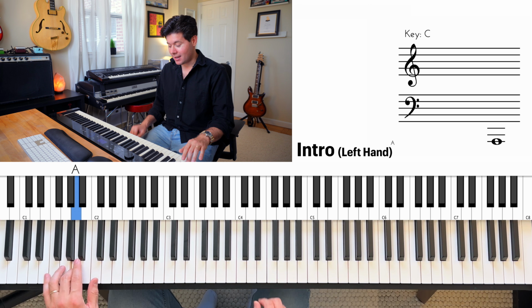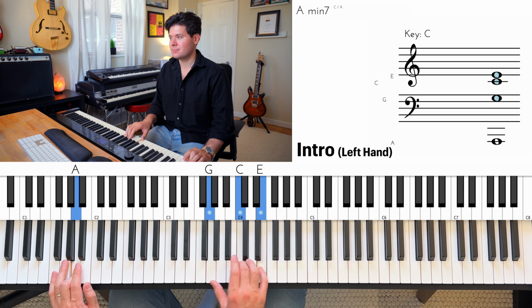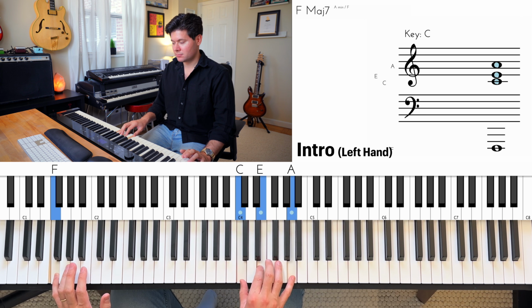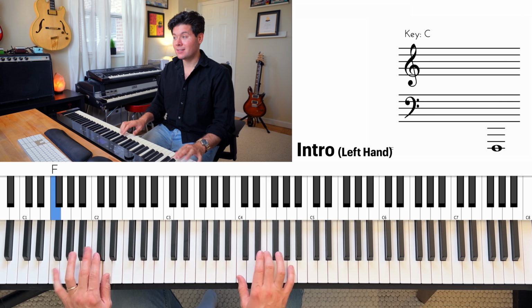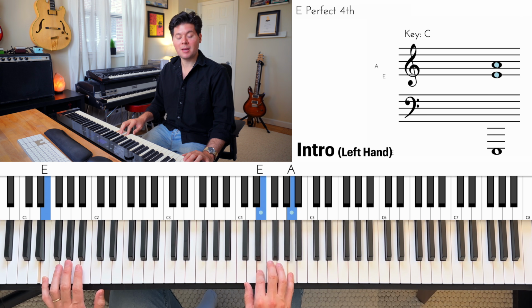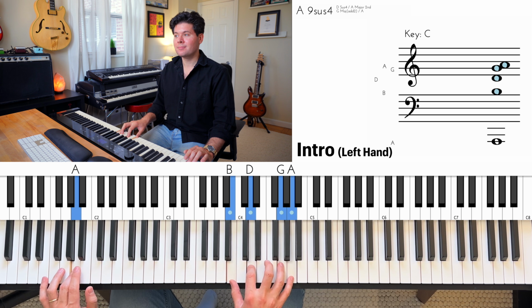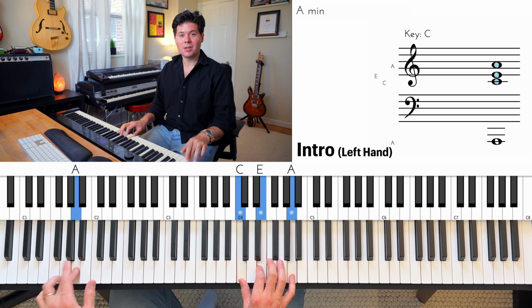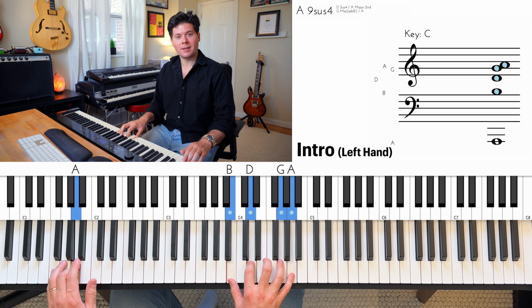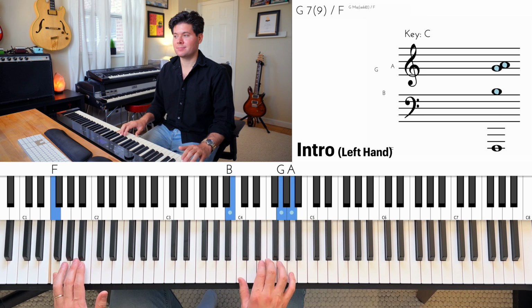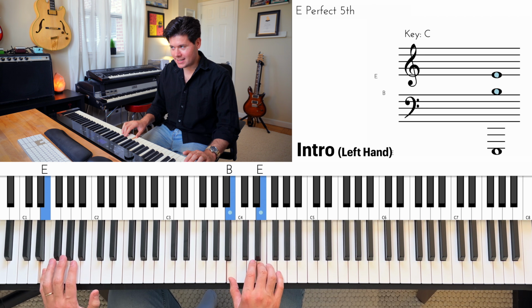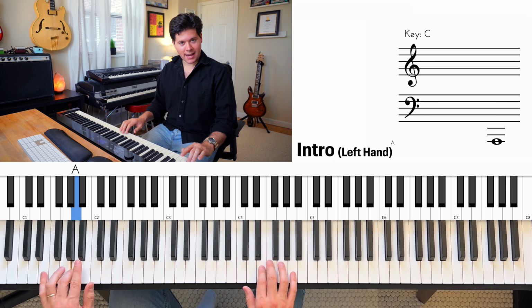You could just play A, then you can play F, then you could play D, E, and back to A. So 5 notes will get you there. Just A, F, now D, E, A.